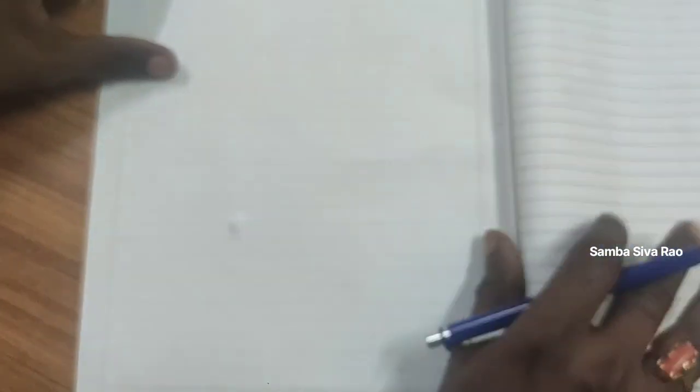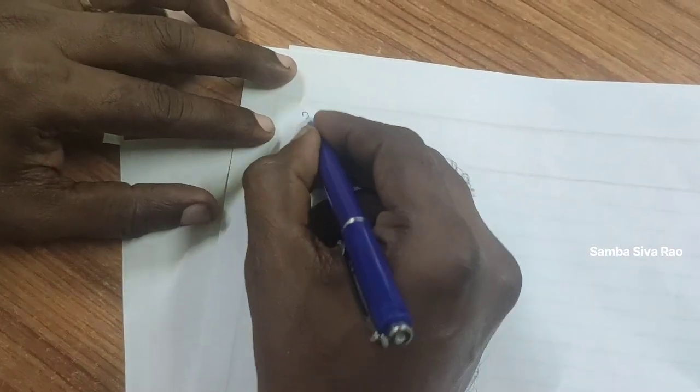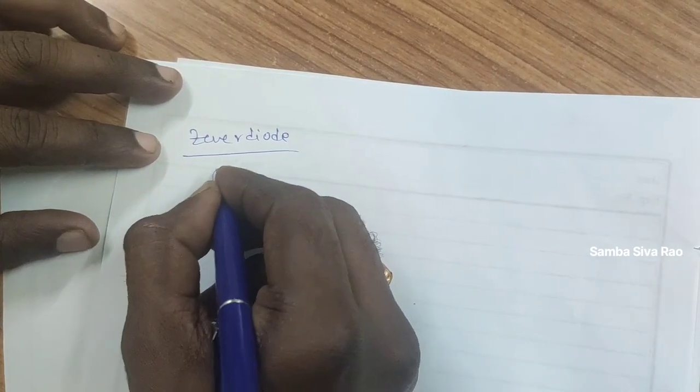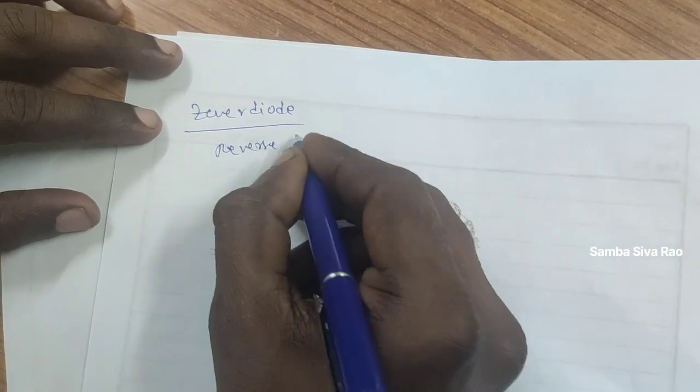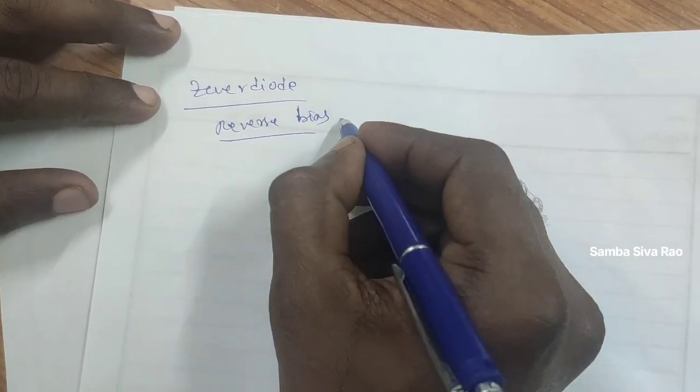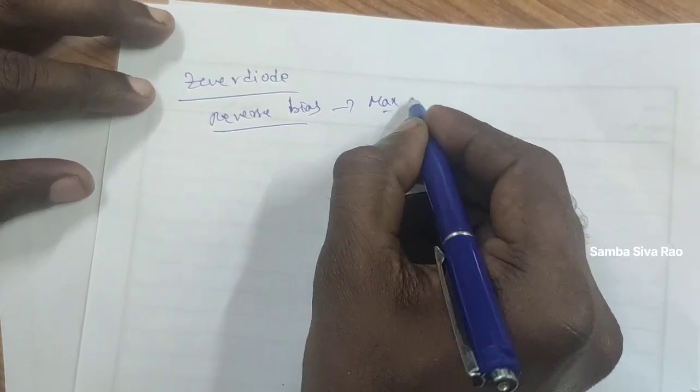Next, we move on to the Zener diode. The Zener diode works in the reverse bias condition. It is used to give maximum current at its reverse bias.